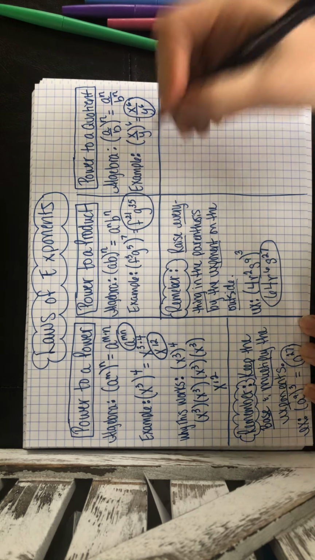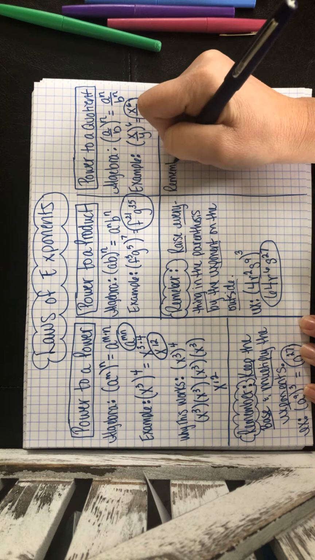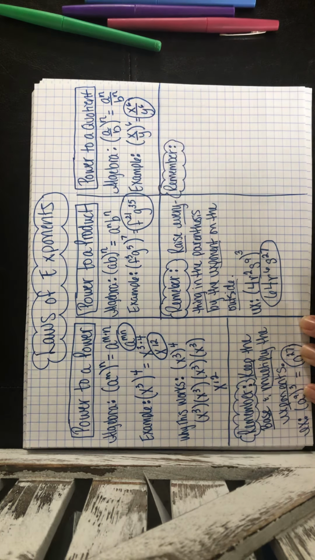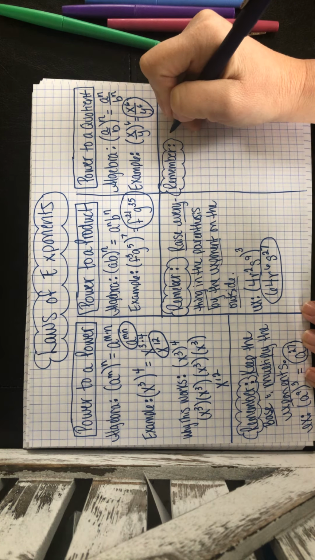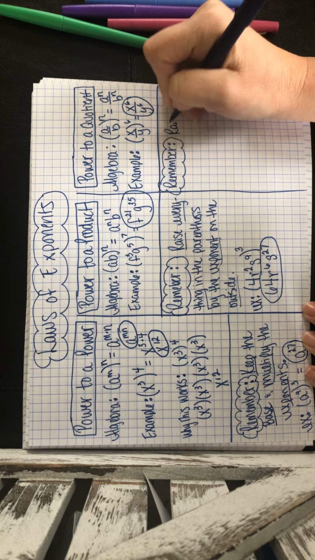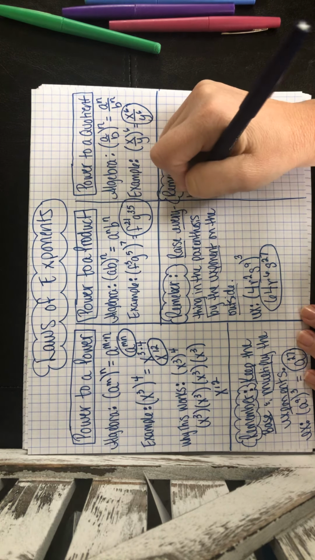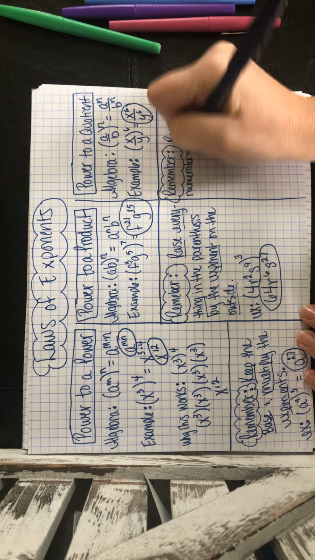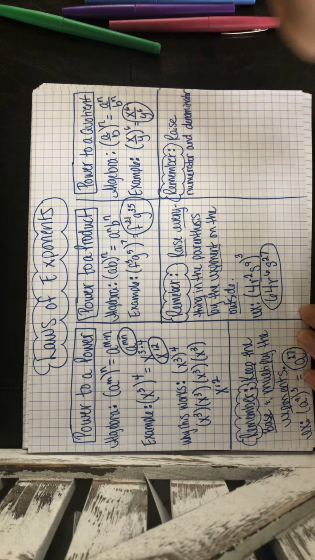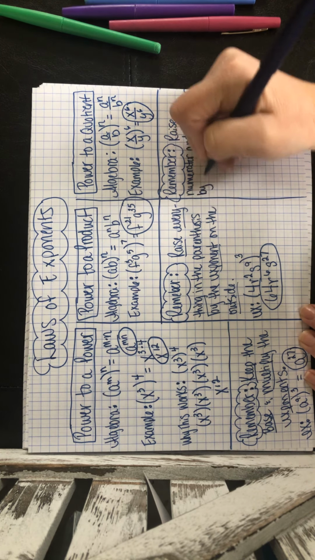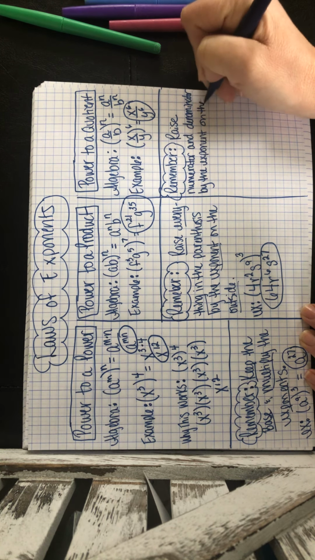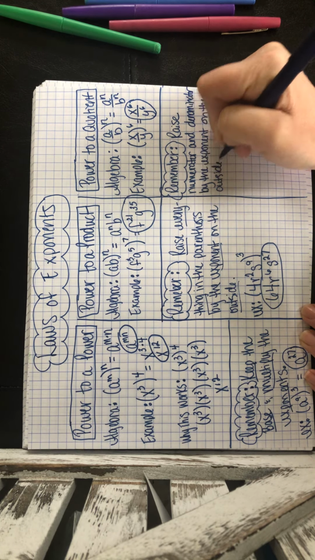All right, so let's do a remember for this one. So remember, here you're going to raise numerator and denominator by the exponent on the, I'll put again outside, put it in easy terms there, put it on the outside.